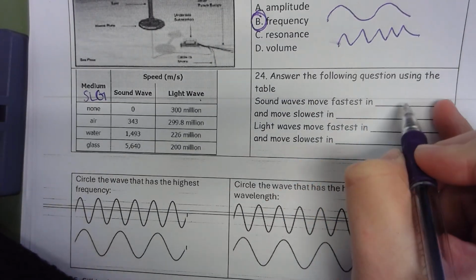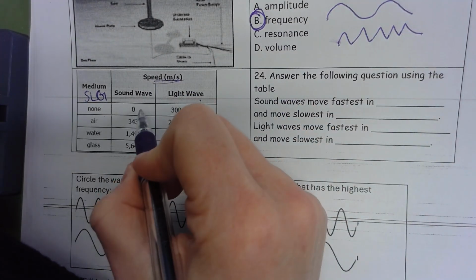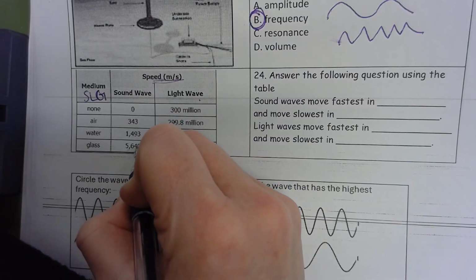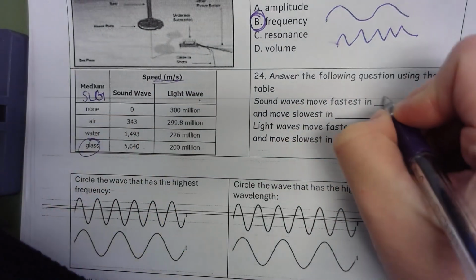Alright, sound waves move fastest in. So we have speed in meters per second. So we're going to look for the biggest number. In this case, 5,640 meters per second, and that's going to be glass.